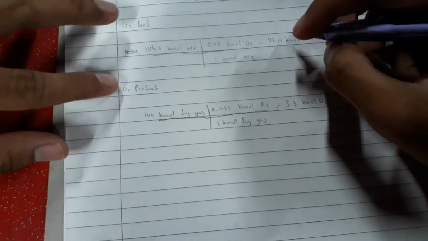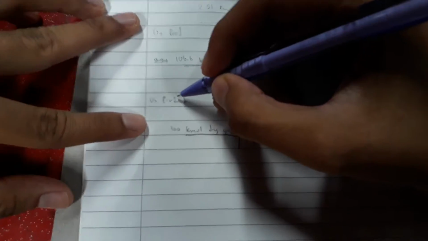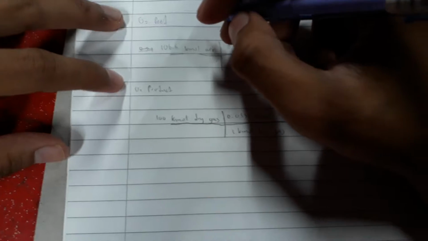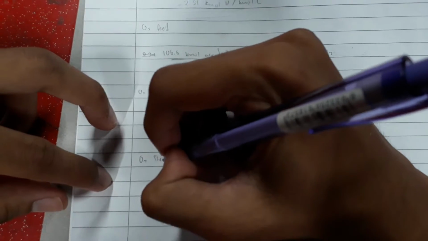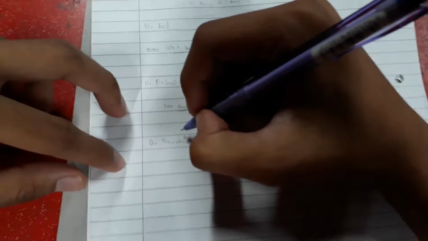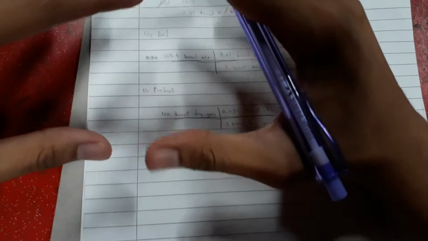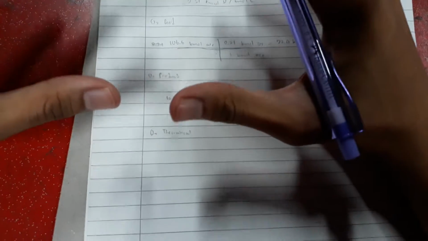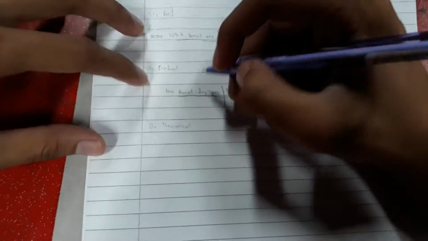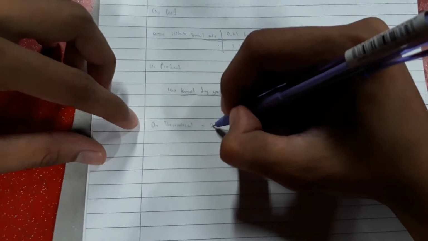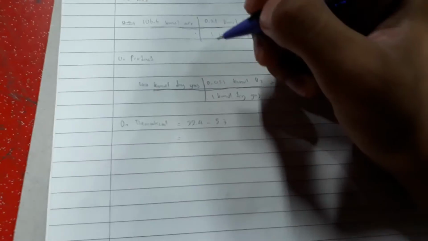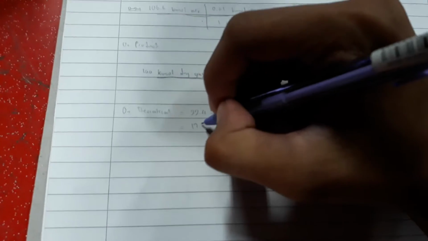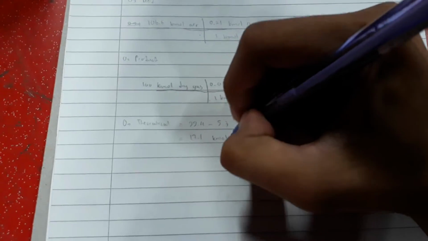So based on this O2 feed and O2 product, we know that there's a difference, and that difference is the O2 theoretical, where the O2 theoretical is used to produce CO2 and H2O based on the amount of fuel. So the difference is the feed minus the product of O2. So we get 17.1 kilomole O2.